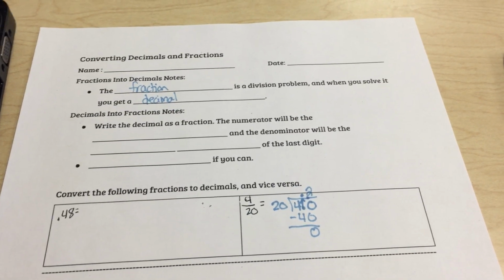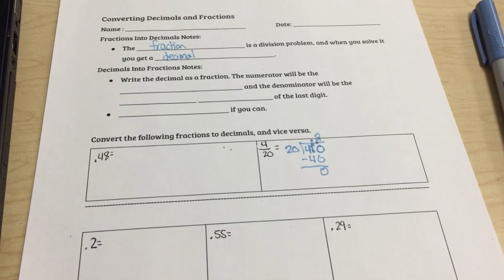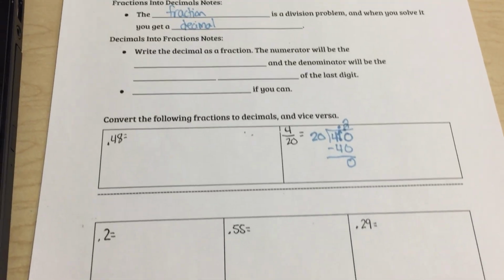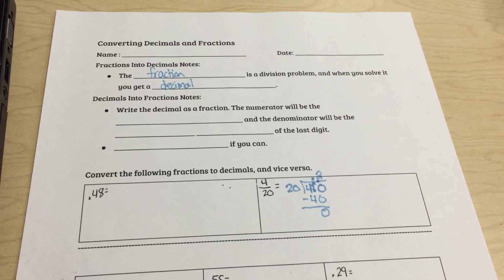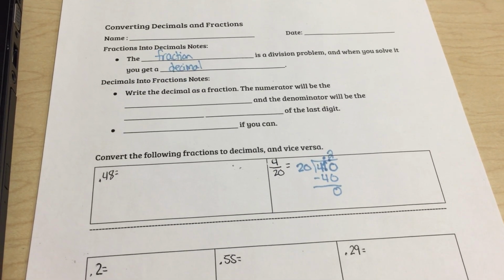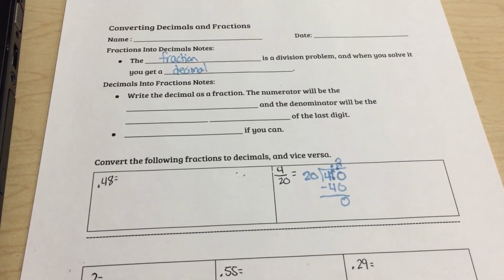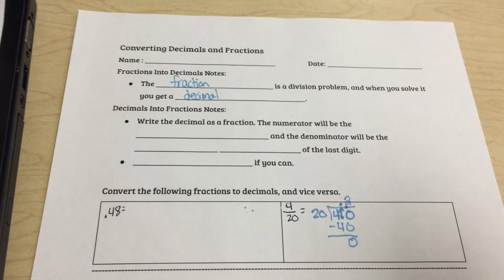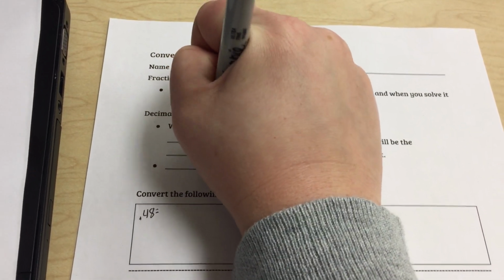The next part's actually even easier, if you can believe that. We're turning decimals into fractions, and it's only like a 2-step thing. A lot of times it's only 1 step. So you're going to write the decimal as a fraction. We did this the other day when we talked about turning our decimals into percentages. And when we did that, the numerator was the decimal, which is going to be the same as it was here.